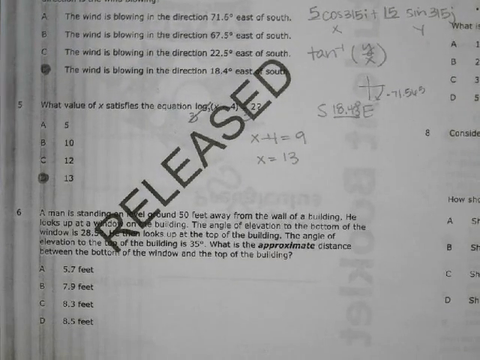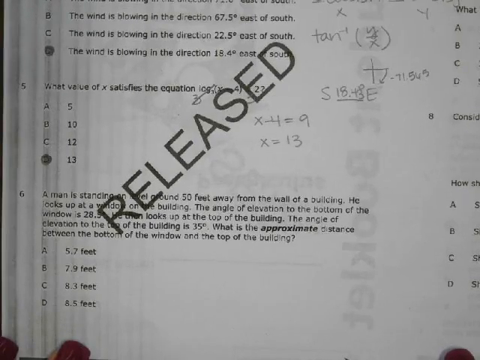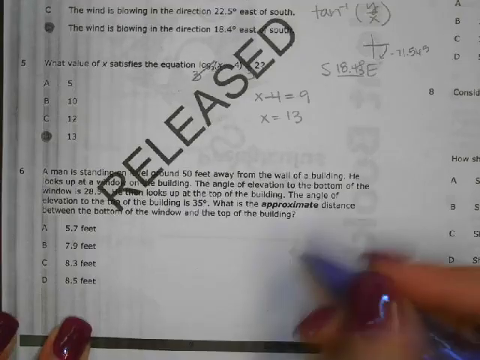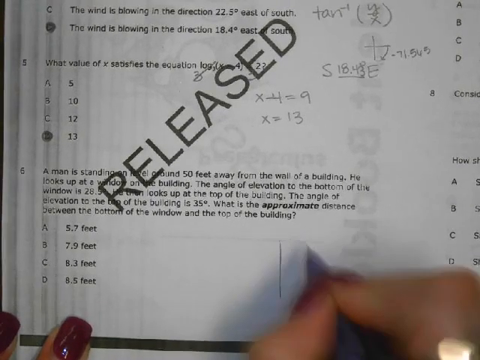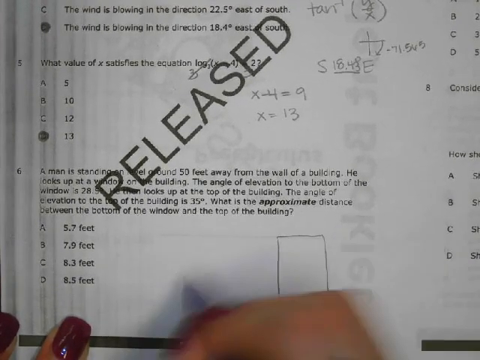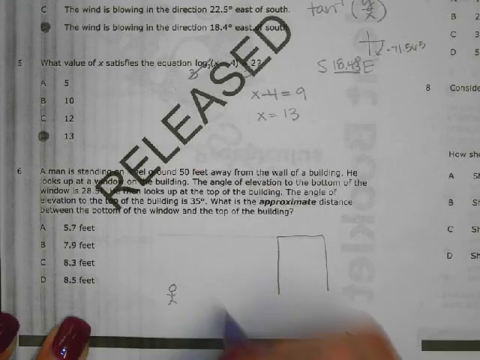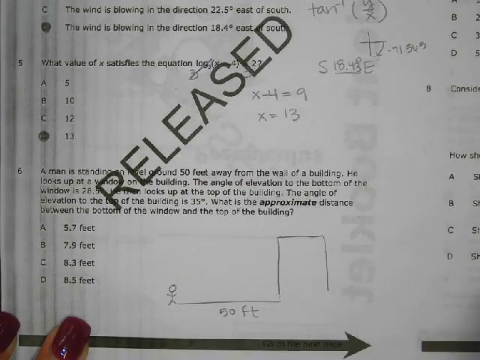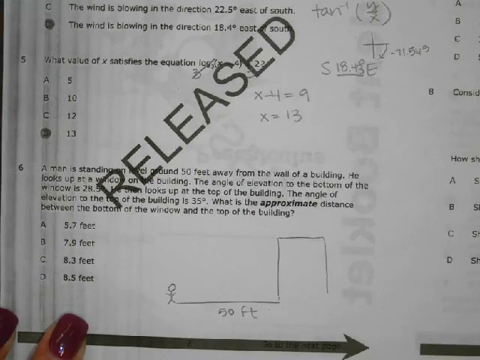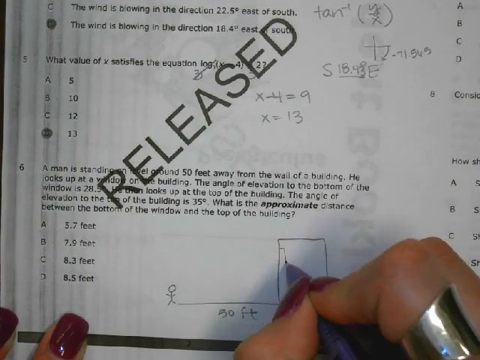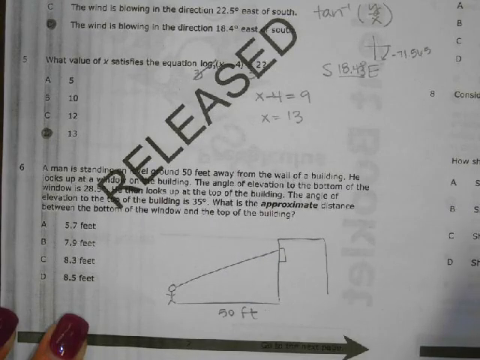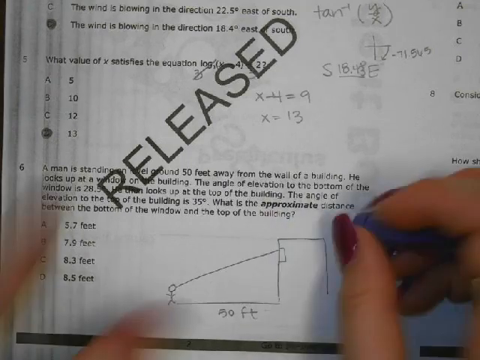All right, a man is standing on level ground 50 feet away from the wall of a building. So here is the building, here is the man, he is 50 feet away. He looks up at the window of the building, so let's say here's a window. And it says the angle of elevation to the bottom of the window.